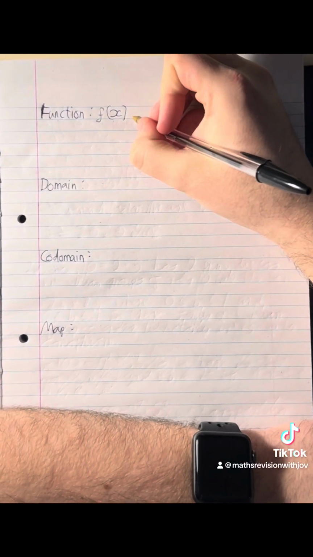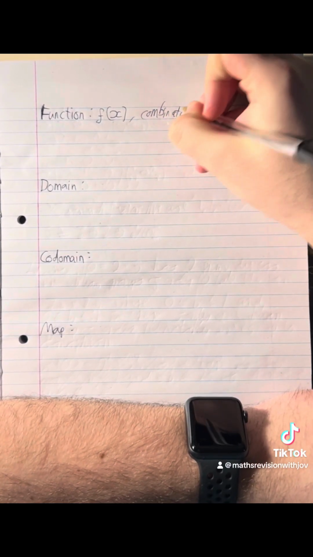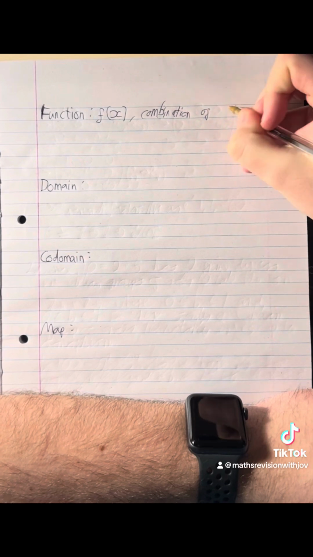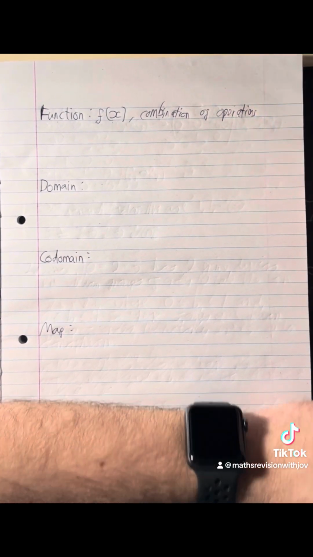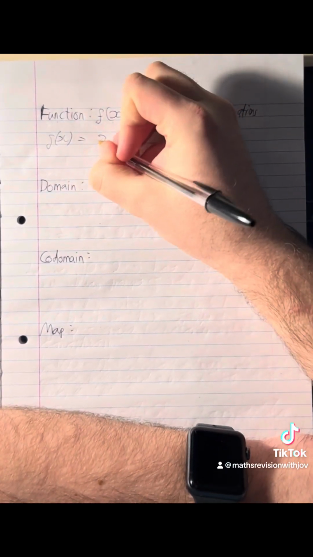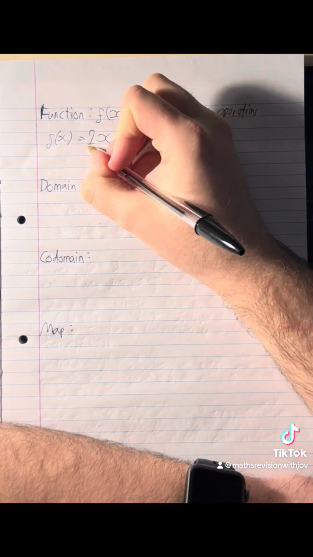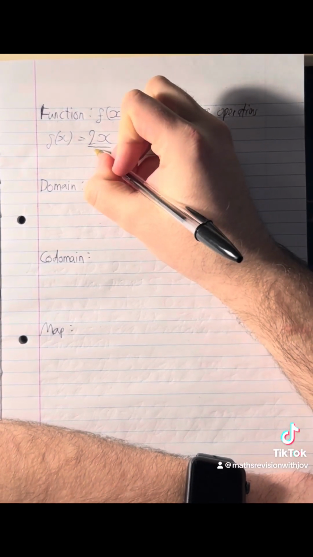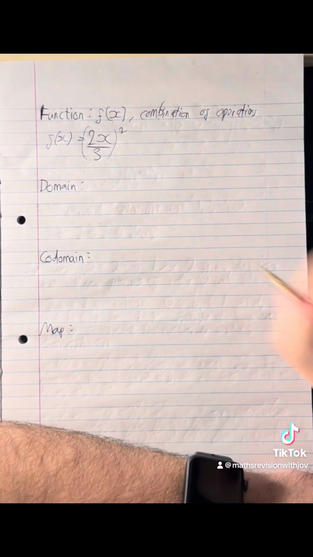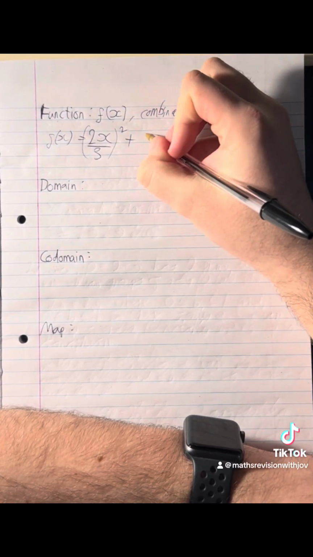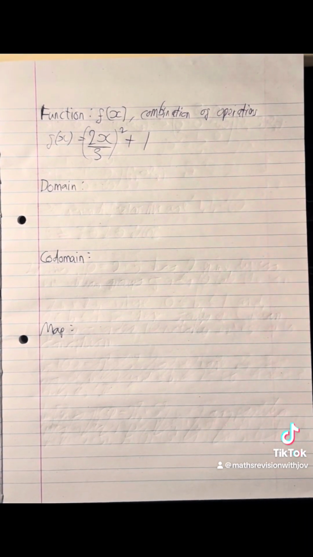And it is a combination of operations. For example, we take x, we can multiply it by 2, we can divide by 3, we can square, we can add things, and it's a combination of all these things that gives us a function.